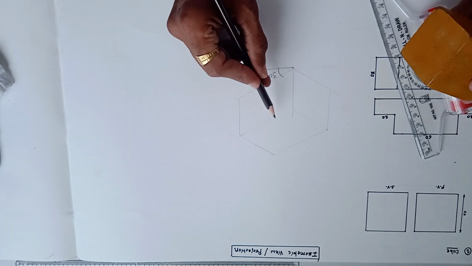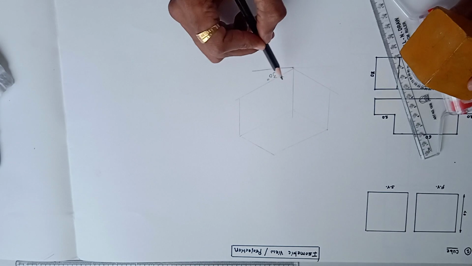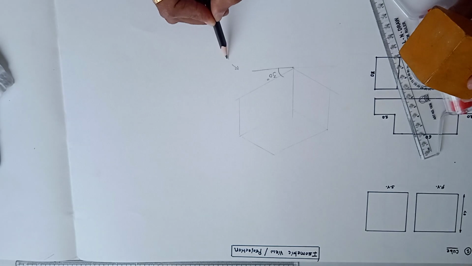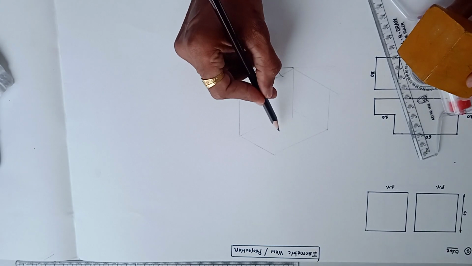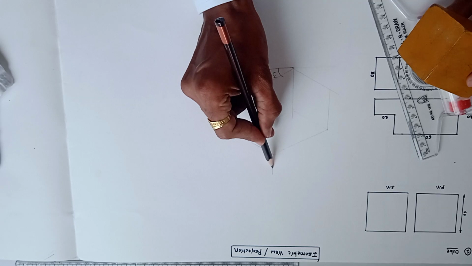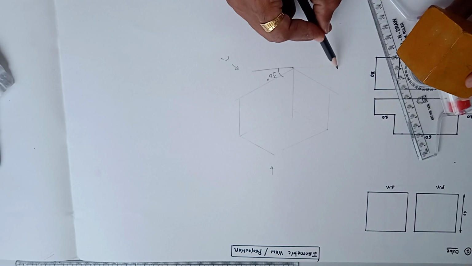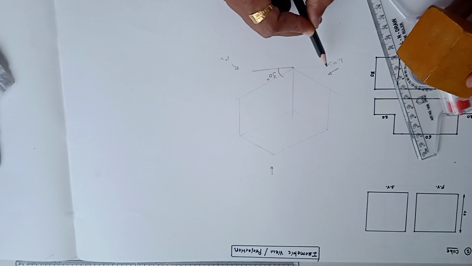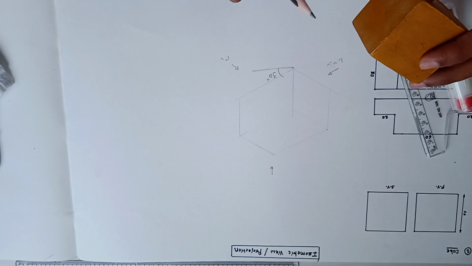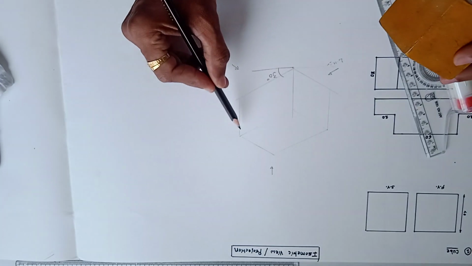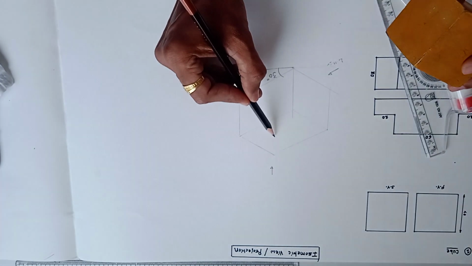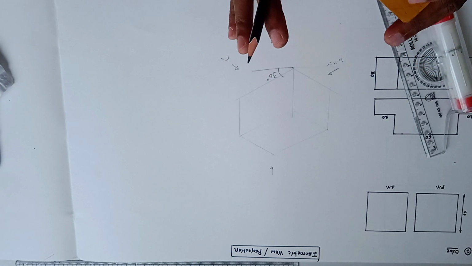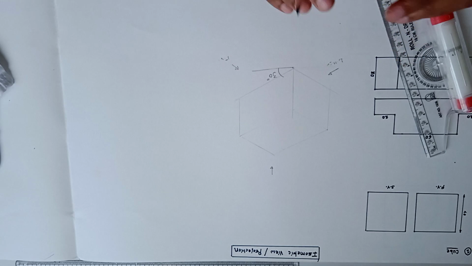At the same time, all three major planes of the object are visible. If you consider this plane, it is visible in the front view. This top plane is visible from the top view, and this plane right now is visible from the left-hand side view. So in three dimensions, if you observe this object, this plane will give the front view, this plane will give the top view, and this plane will give the left-hand side view. This is the basic concept of an isometric projection or the isometric view.